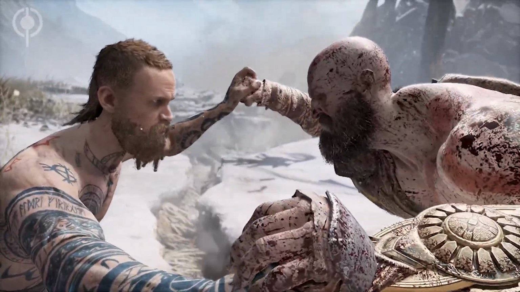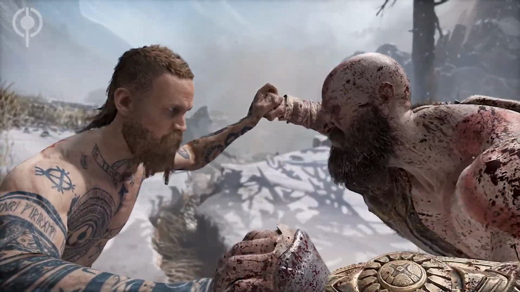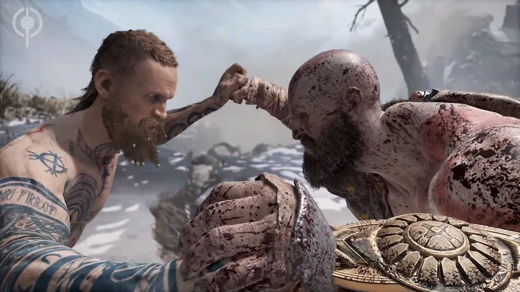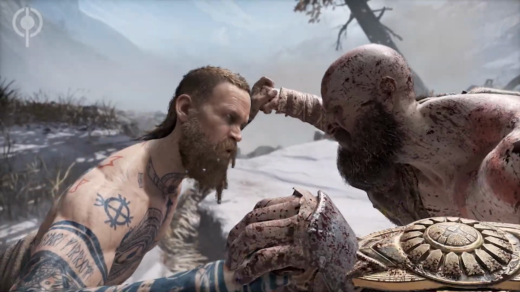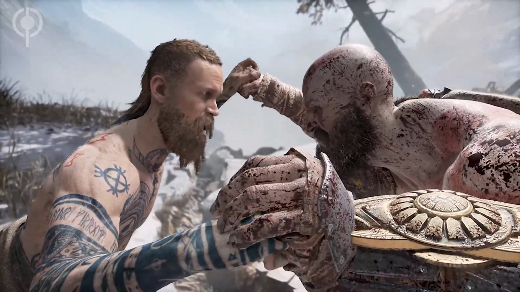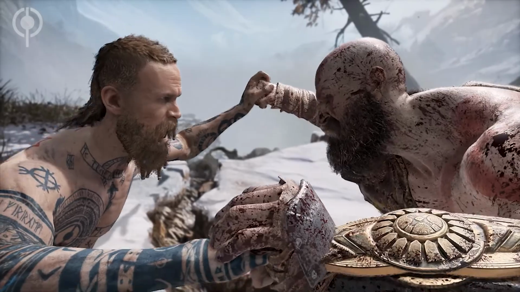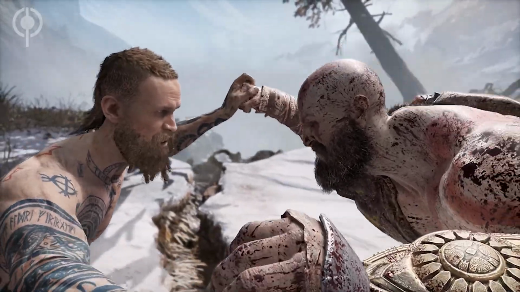And exploration is a thing in this game. Like I said, the game does not really focus so much on that open world exploration. It focuses on the story, but you can explore different realms after you beat the game to get upgrade materials if you want to play New Game Plus.